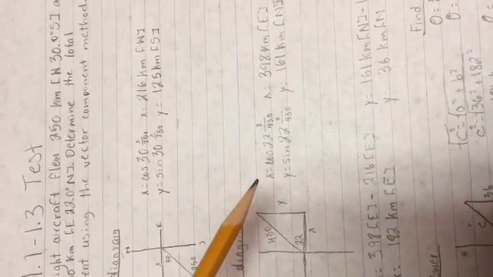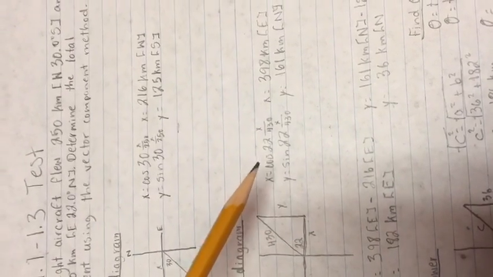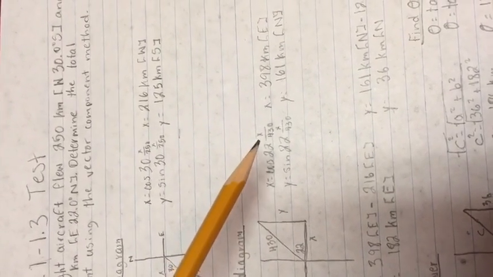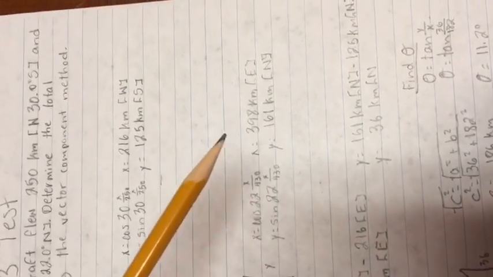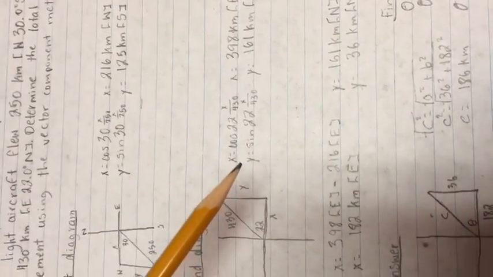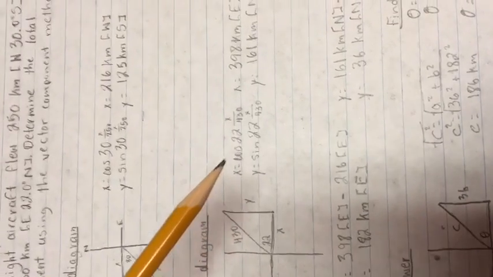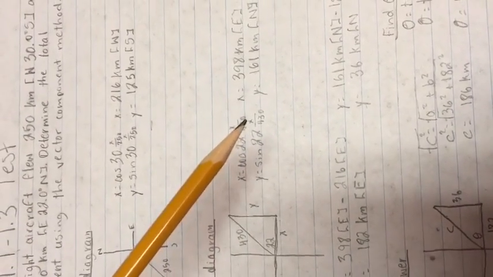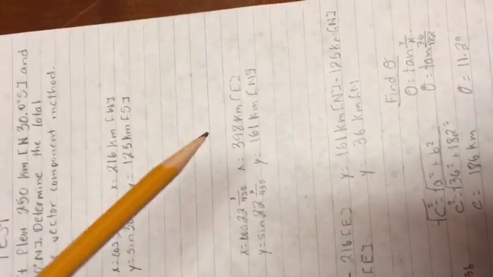We're going to do the same thing. We're going to take our x value, which is equal to cos 22 equals x over 430, and then our x value will be 398 kilometers east. And to find our y value, we're going to do sine of 22 equals y over 430. Our y value will be 161 kilometers north.